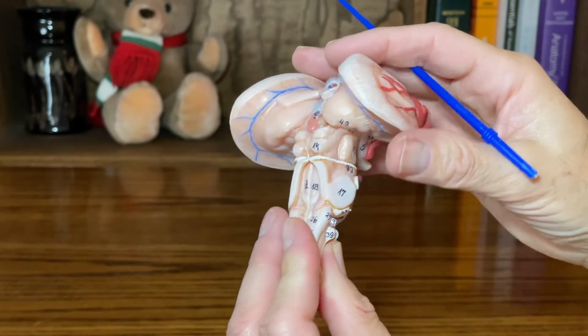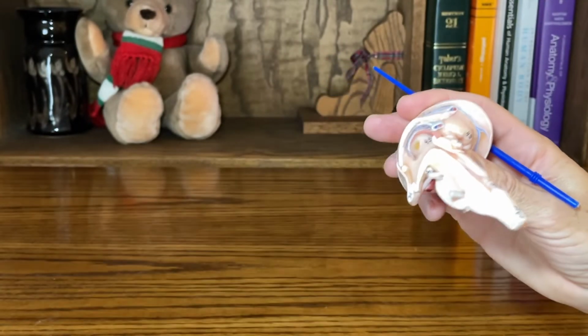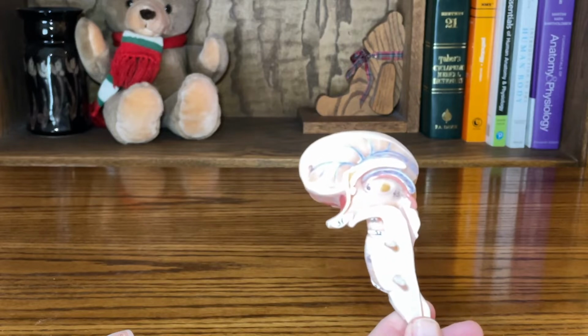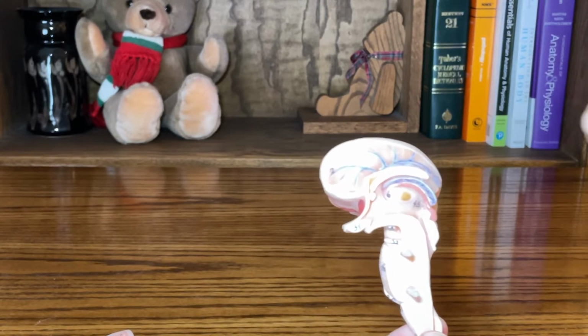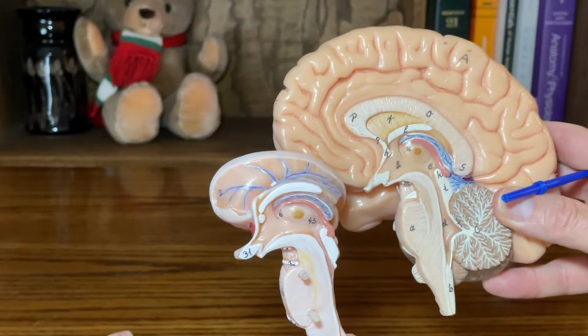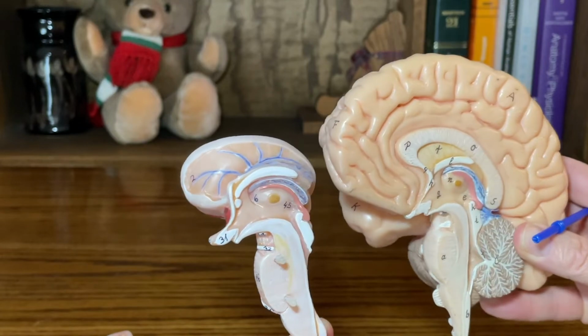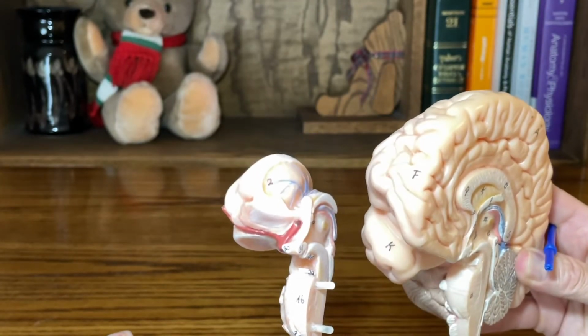Okay? Now, if we open this up, take it apart, and we look at this view, it looks just like what we saw in the brain. Okay? So appreciate this is a very large structure internal to the cerebral hemispheres on either side.